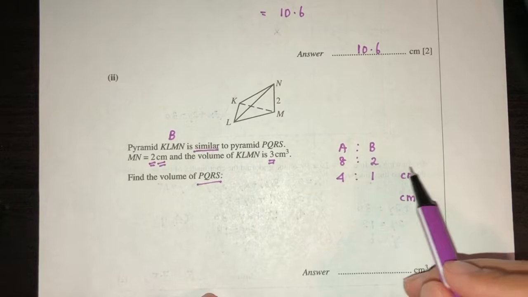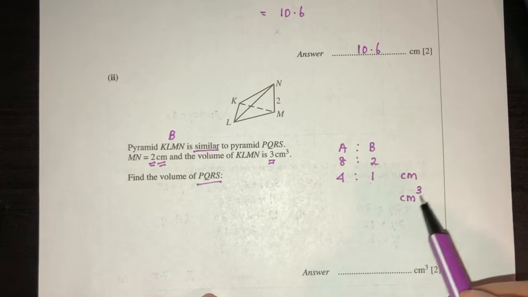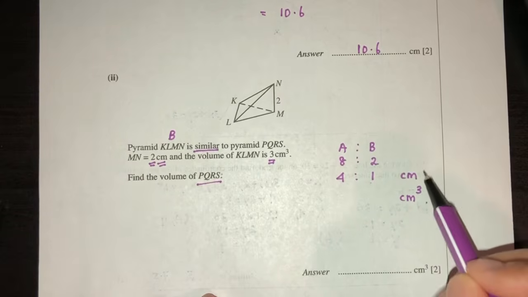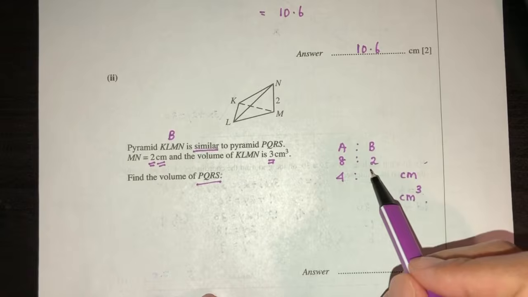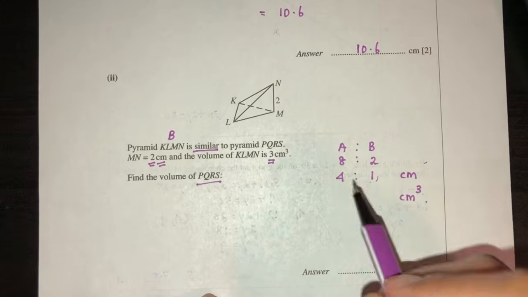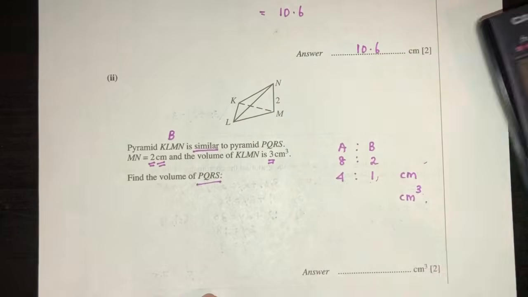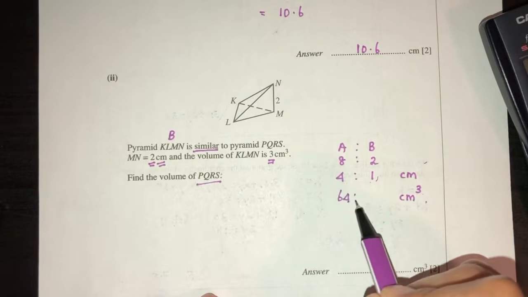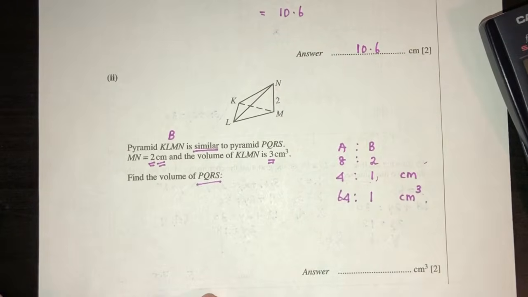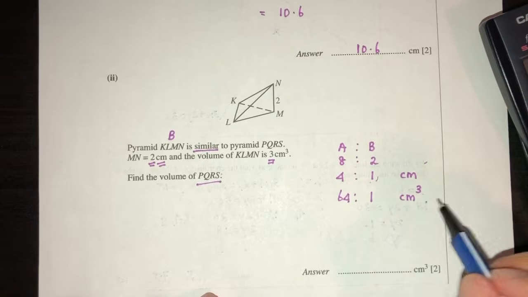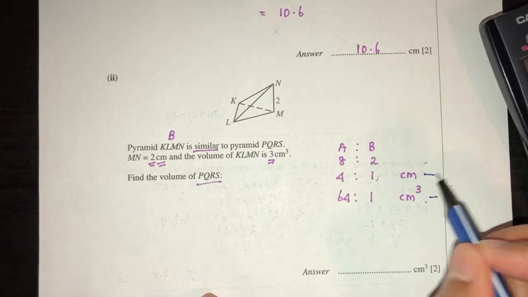Now, how do you convert centimeter to centimeter cube? You have to apply a power of 3. So same thing, apply power 3 for those two. You will have 4 power 3, that will be 64, and 1 power 3, that will be 1. Now, this is the ratio of their volume. This is the ratio of their side.